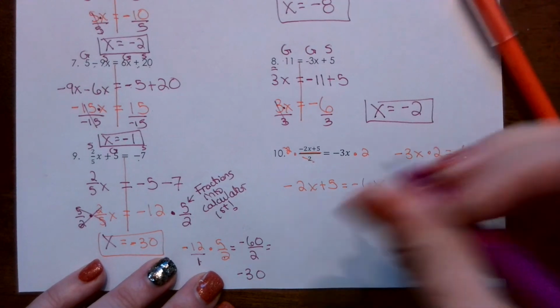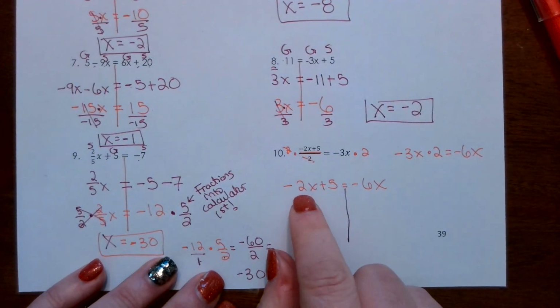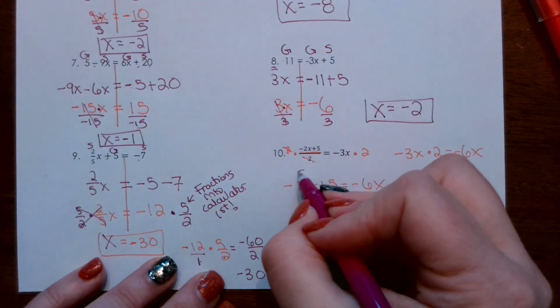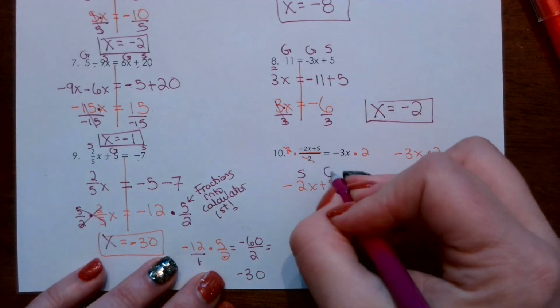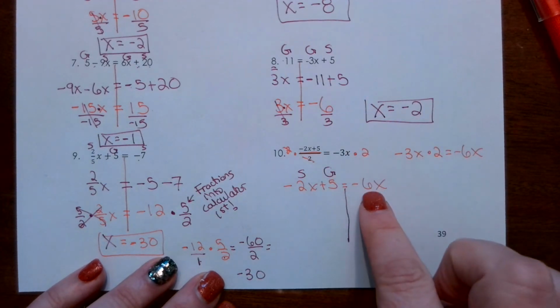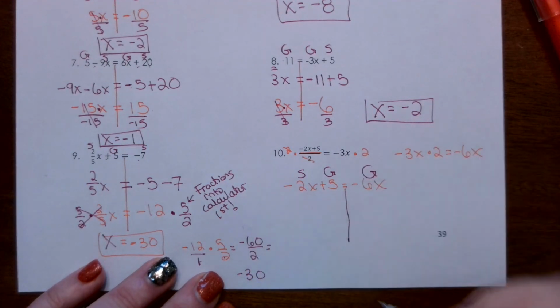Now I'm going to stay and go. Should I stay or should I go? Number with a variable, it's on the left side, it's going to stay. Constant, it's on the left side and I want it on the right. It's going to go. Number with a variable, it's over here on the right. I want it on the left, so it's going to go.